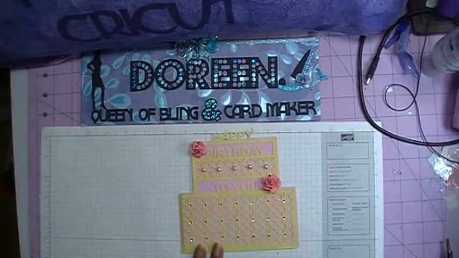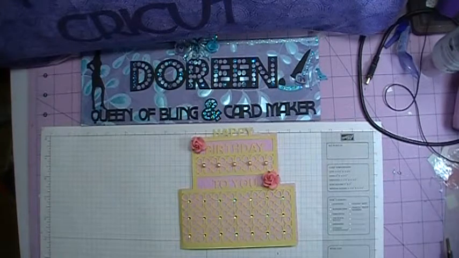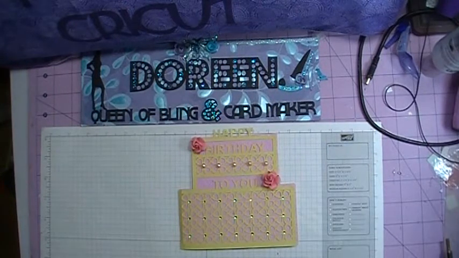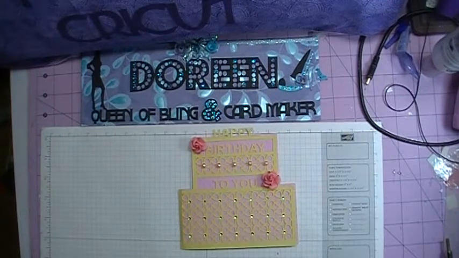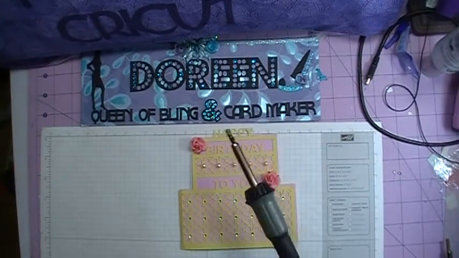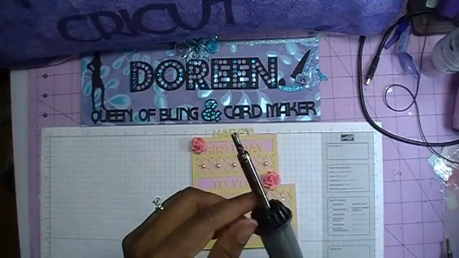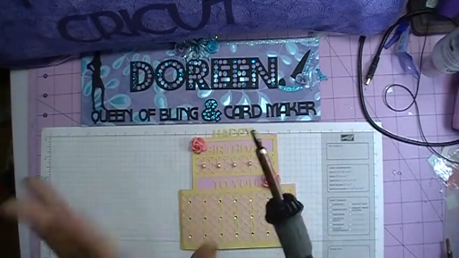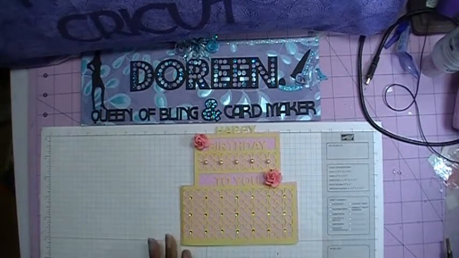And to put my bling on, as you recall, last year I mentioned that my iRock tool had died on me. I guess it's all that bling. Then I had this other tool, which was a rhinestone setter, actually called a bejeweler. And as you can see from the tip, that one also died on me. Guess it's all that bling I've been putting on my cards.